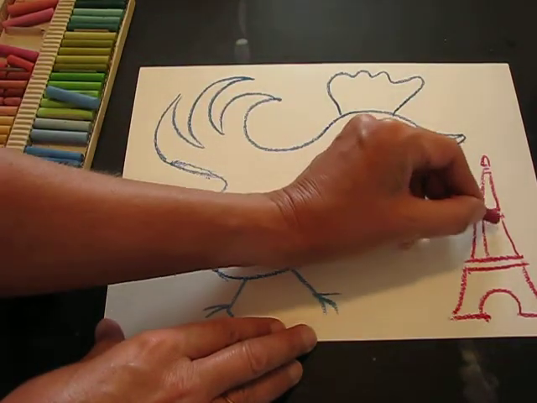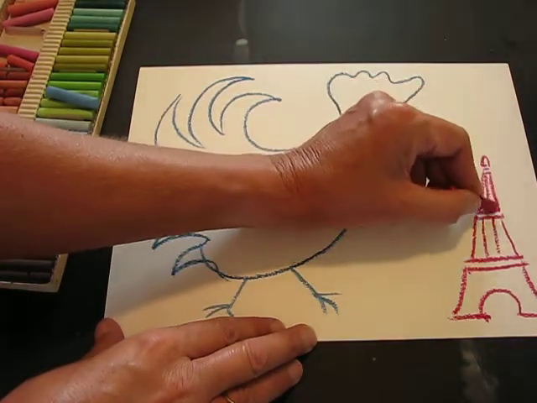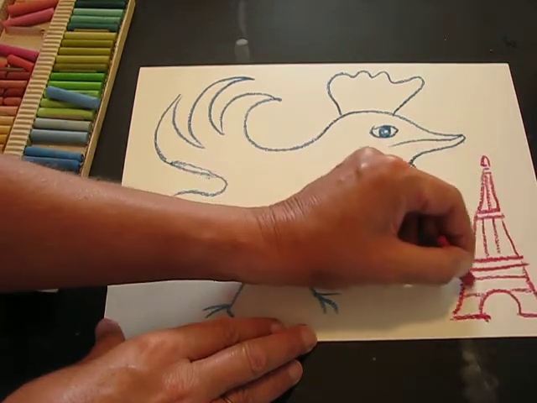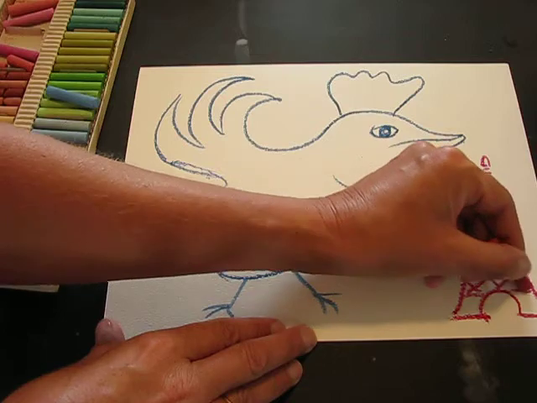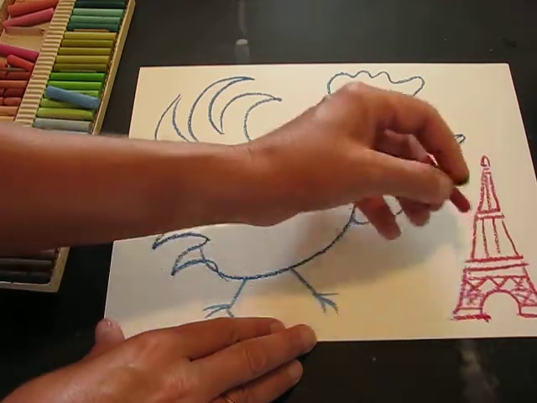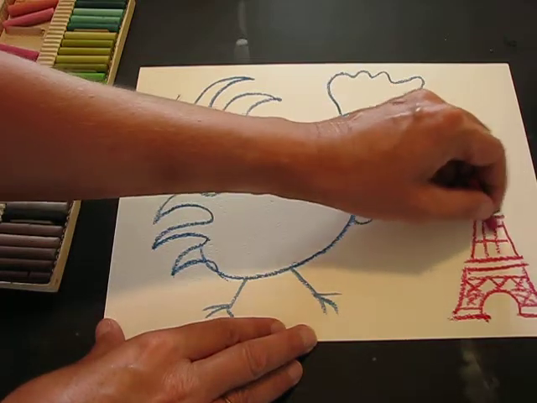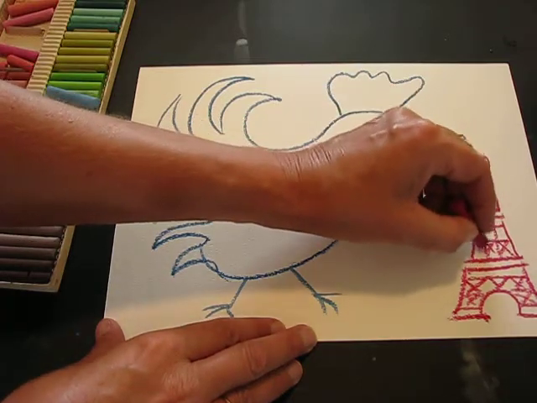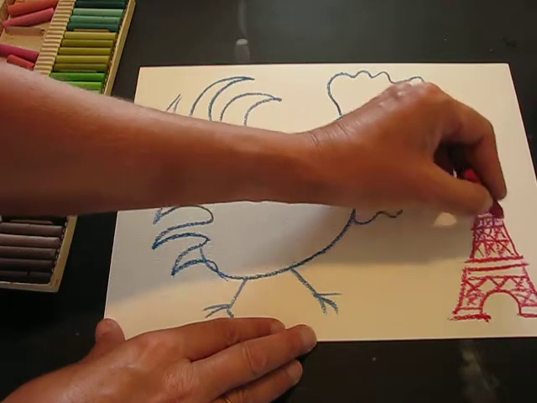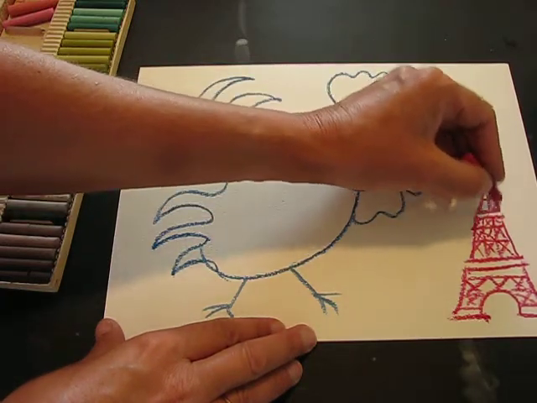And then just to do the designs, just like the Eiffel Tower, but very simplistic. Crisscross, just like big kisses. Okay, so I've got an Eiffel Tower, I'm going to do crisscross. It's a bit like noughts and crosses.